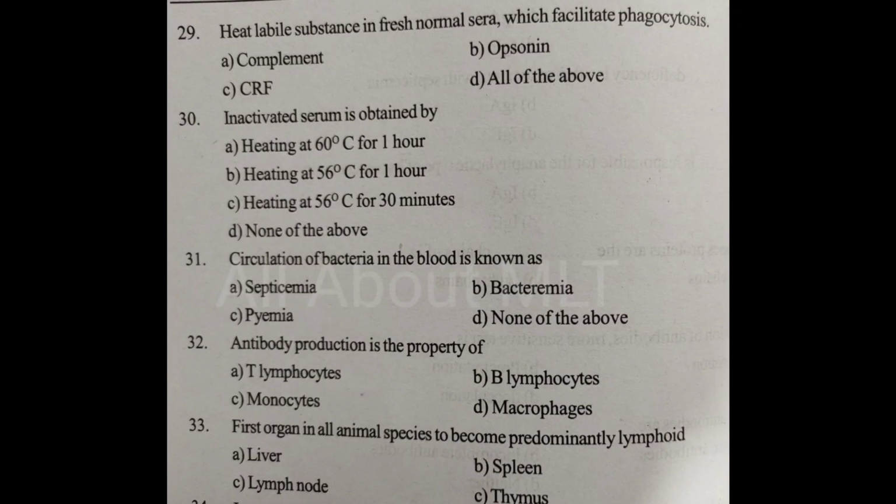Inactivated serum is obtained by option A, heating at 60 degrees Celsius for 1 hour. Option B, heating at 56 degrees Celsius for 1 hour. Option C, heating at 56 degrees Celsius for 30 minutes. Option D, none of the above. Answer is option C, heating at 56 degrees Celsius for 30 minutes.